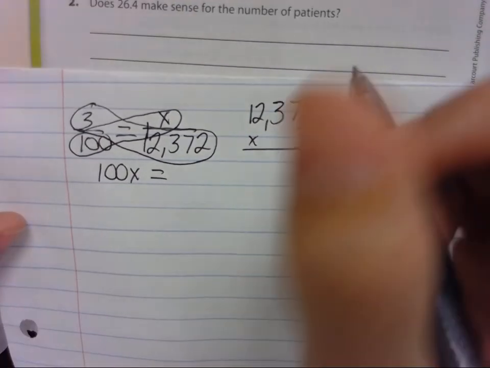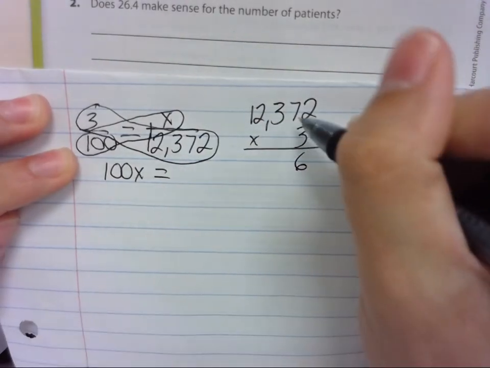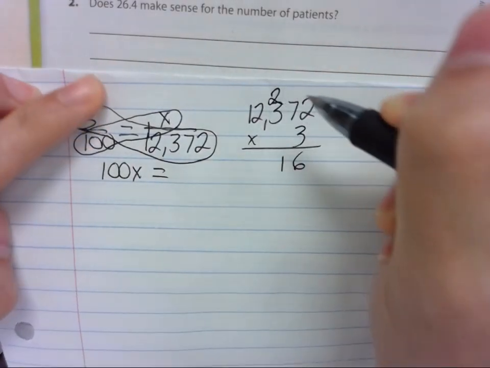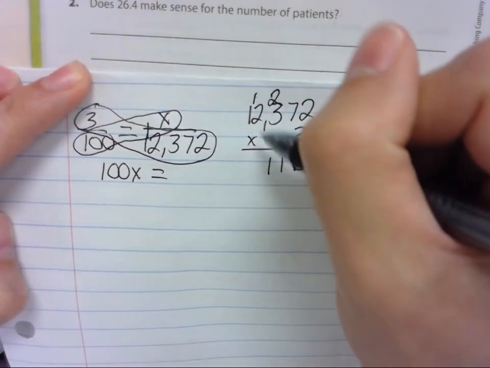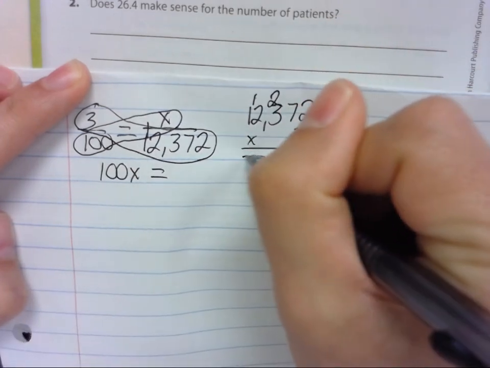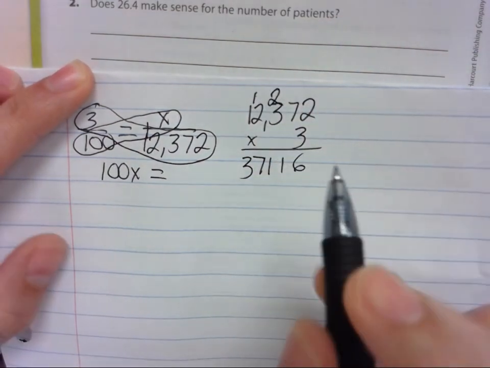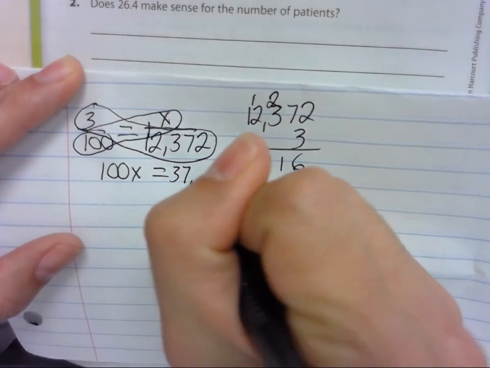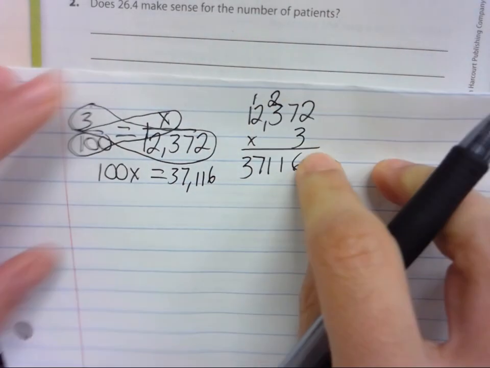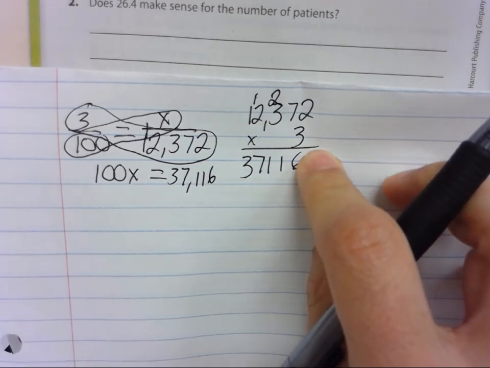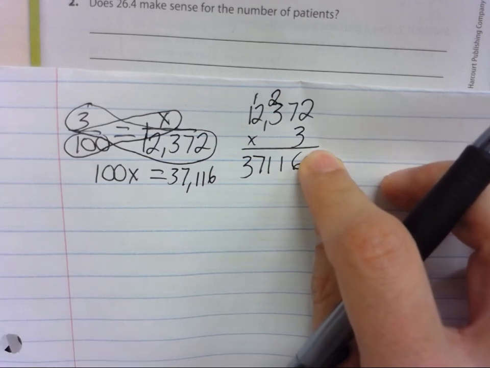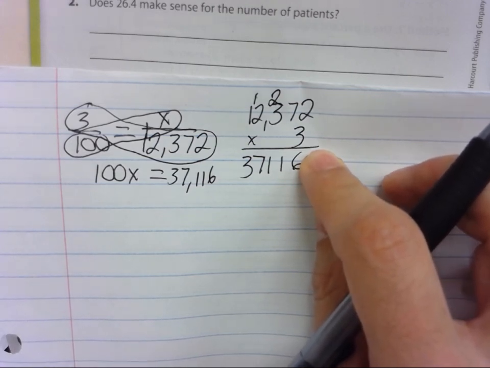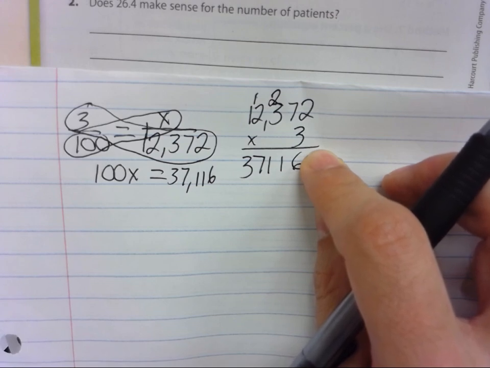So yeah, multiply these out. 3 times 2 is 6. 3 times 7 is 21. 9, 10, 11. 3 times 2 is 6, plus 1 is 7, and 3 times 1 is 3. All right, so we have 37,116. We cross multiplied. Now we need to divide. So divide by 100 on both sides.